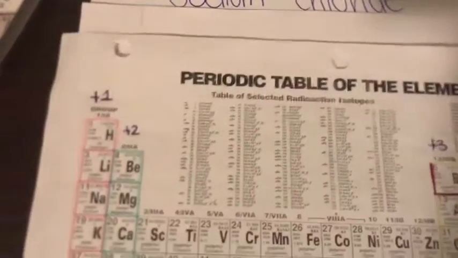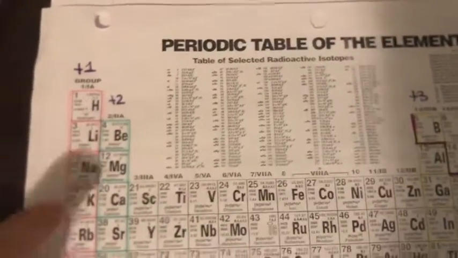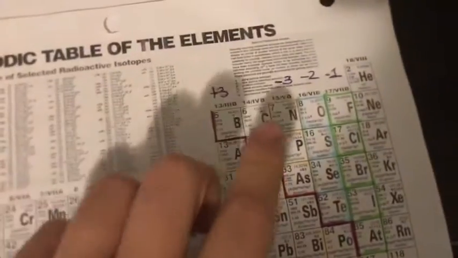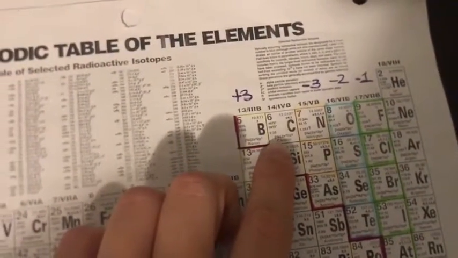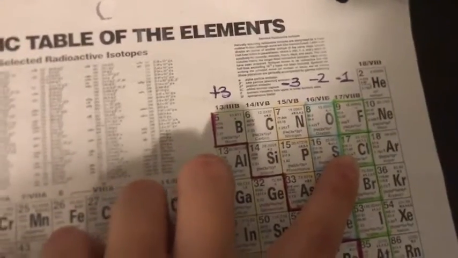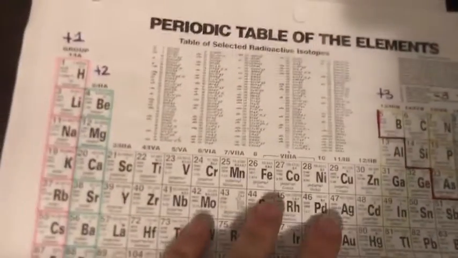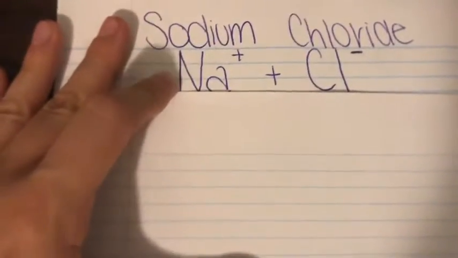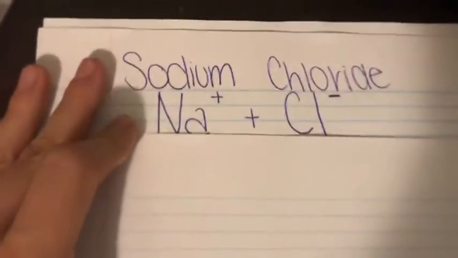So we'll start with looking at our chart. We'll find sodium is on the metal side, and chlorine or chloride is on the non-metal side. So we know that it's ionic. So basically, we're going to take their charges of +1 and -1, and we're going to write them like that.